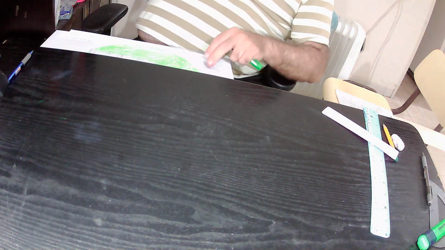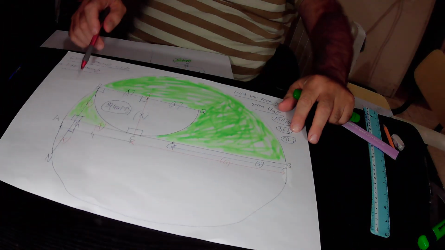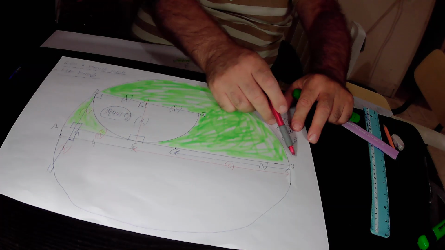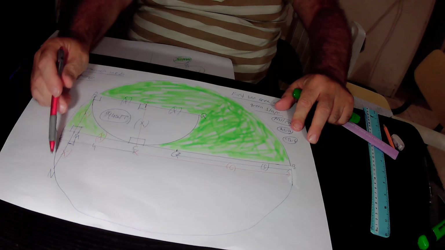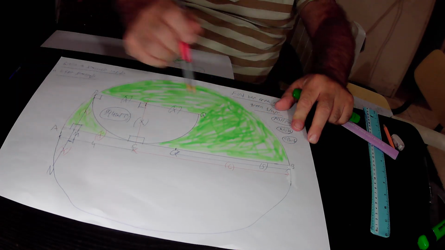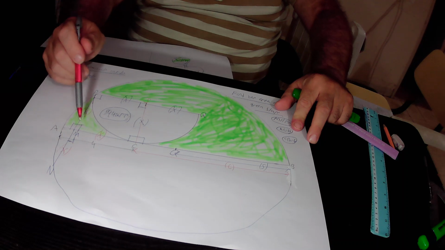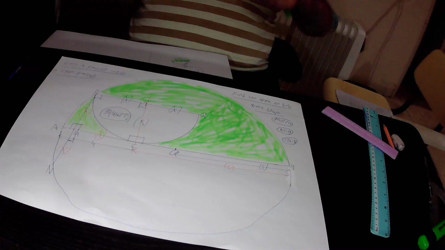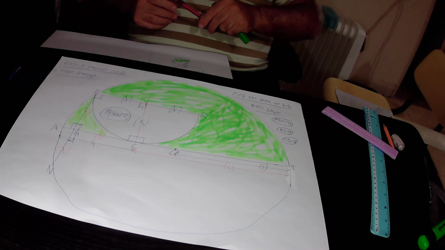Why? Because in our drawing we have here AB. This is actually the diameter of this big circle. So chord AB intersects with chord PN at point M. Again, chord AB intersects with chord PN at point M. So all the requirements for rule 24 are satisfied, and therefore we can implement rule 24 here.